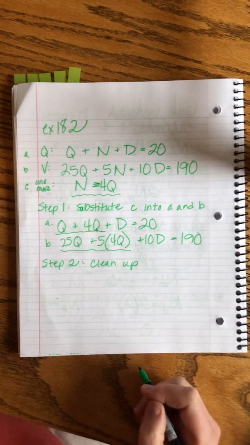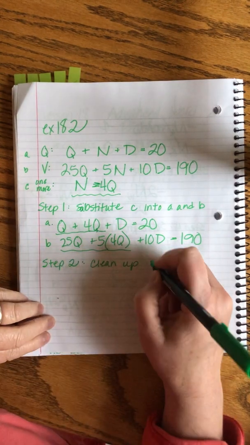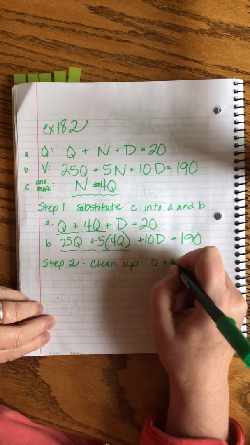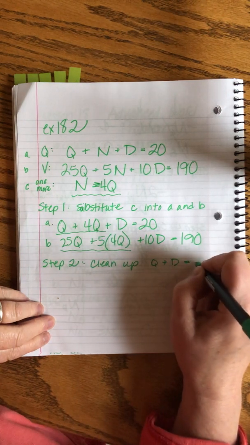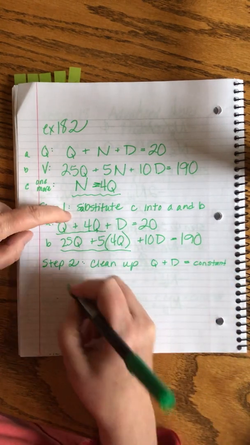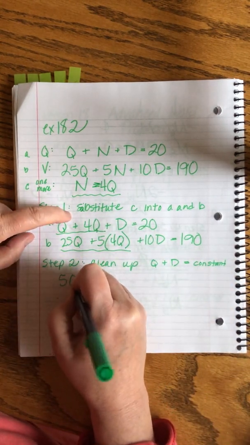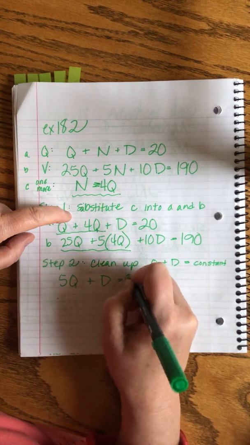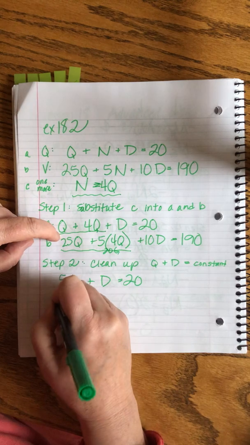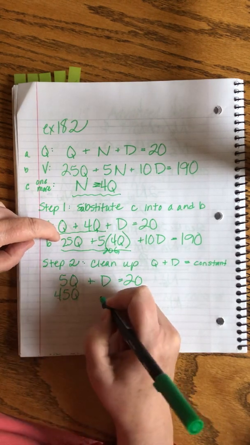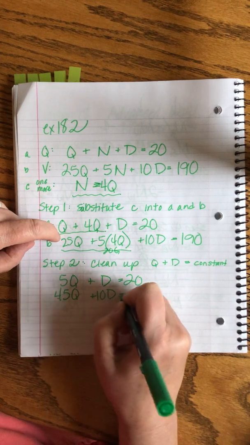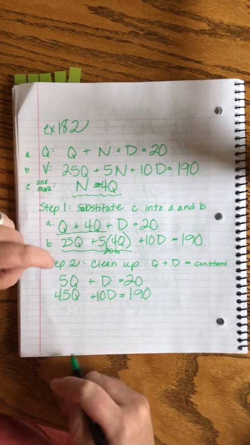And again, I want to arrange them into, I guess I'll do quarters plus dimes equals the plain number, the constant. Okay, so I'm going to have 5 quarters plus dimes equals 20. And I'm going to have, let's see, this is 20Q. So this becomes 45Q plus 10 dimes equals 190.